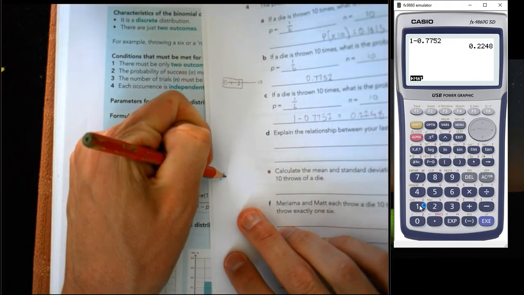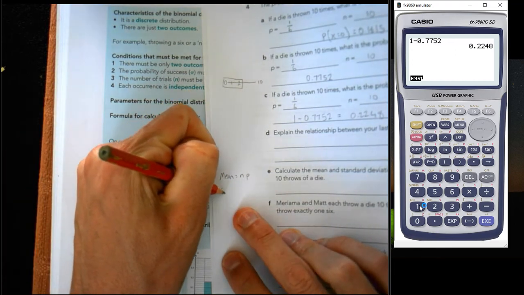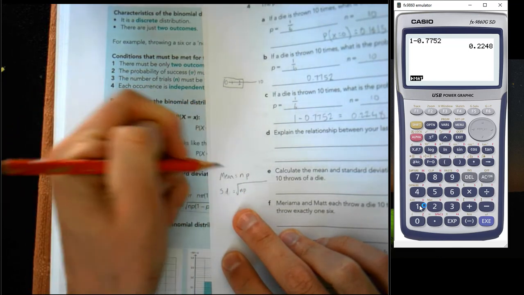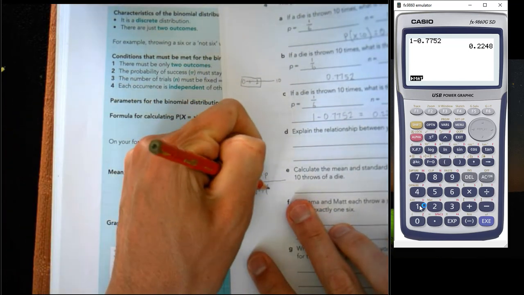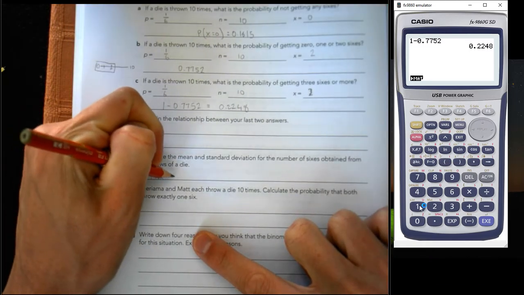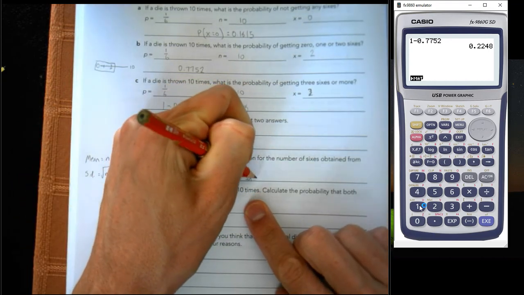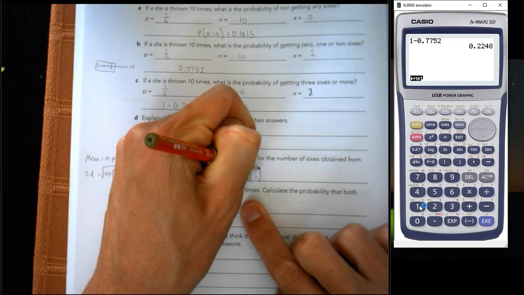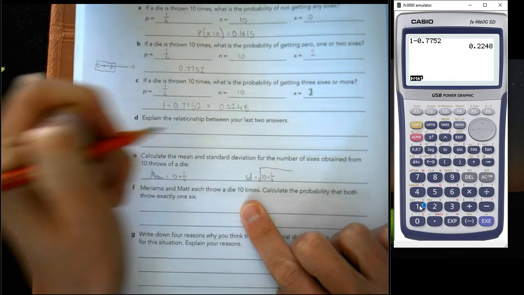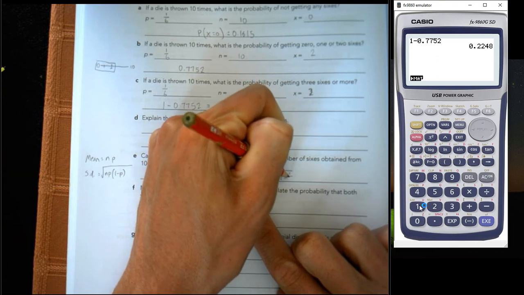So mean equals NP, standard deviation is the square root of NP times 1 minus P. The mean is just going to be 10 times 1/6, and the standard deviation is going to be the square root of 10 times 1/6 times 1 minus 1/6, which would just be 5/6.